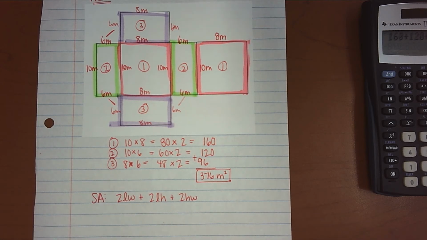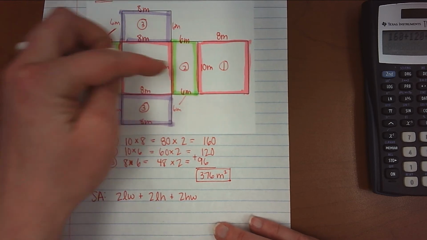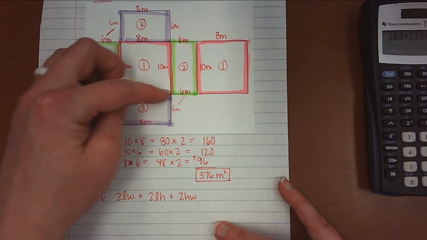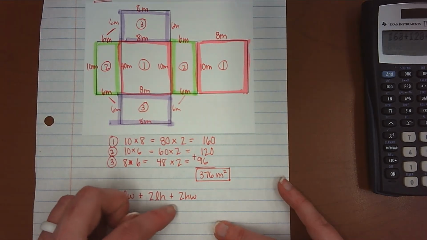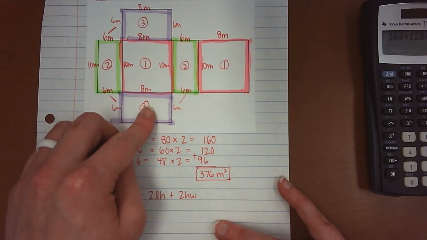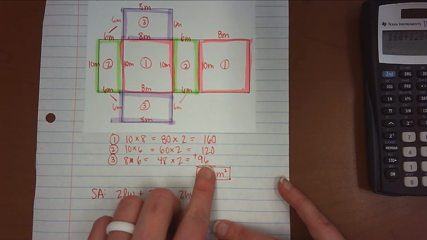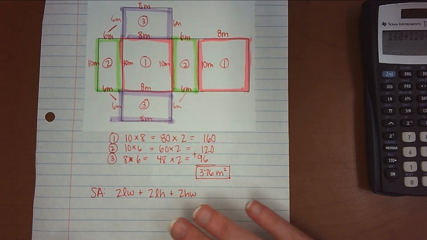And so you can see that we had length times width, and then we did that times 2 rectangles. We did length times height, and we did that times 2 of those rectangles, and then we did height times width, and we did that times 2, and then we just add them all together to get our total surface area.